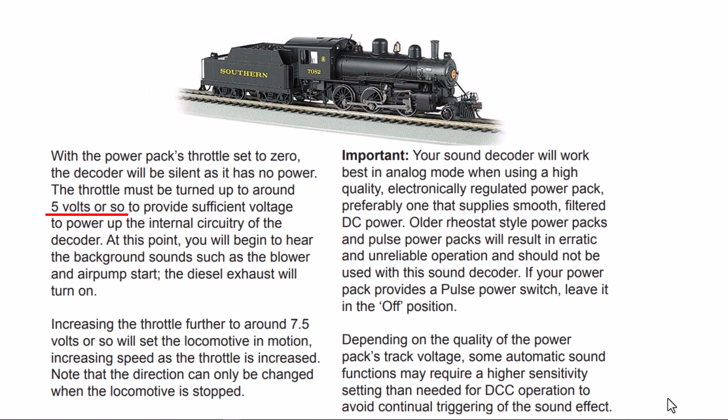At that point, you're going to hear some specific sounds when it's sitting there above 5 volts. You're going to hear the background sounds such as the blower and the air pump, if it's a steam engine like this one, or if it's a diesel, you'll hear the exhaust. If you increase the throttle further to, say, 7.5 volts or so, that will set the locomotive in motion.